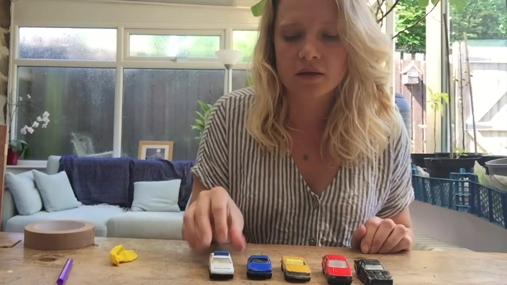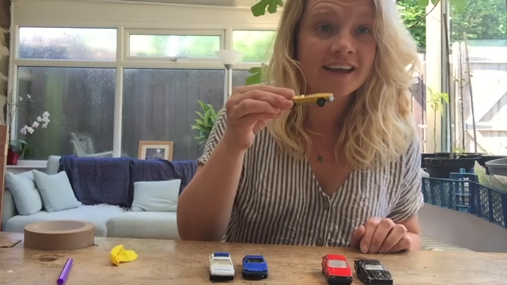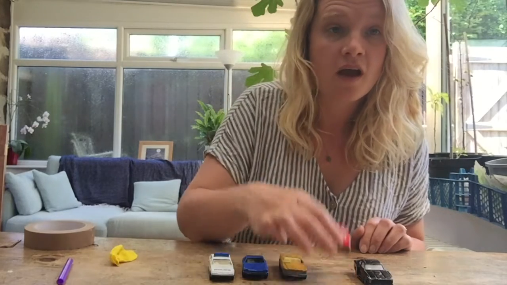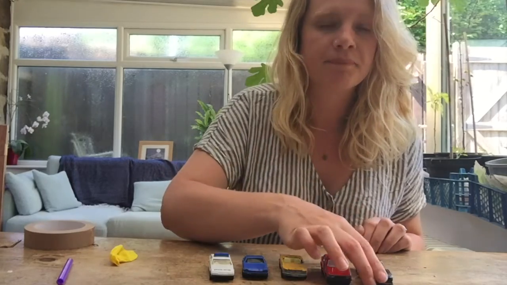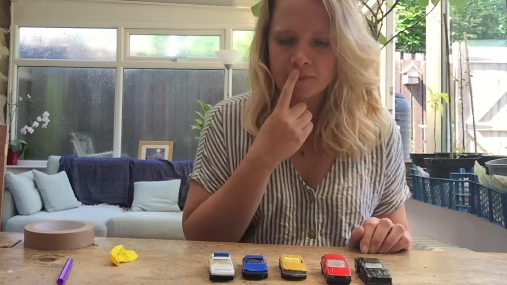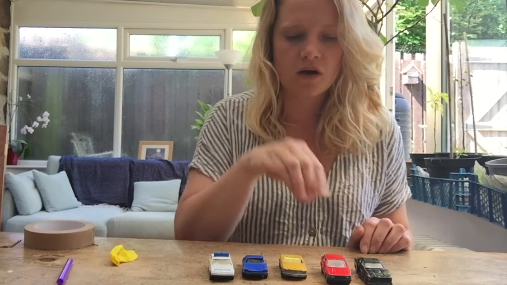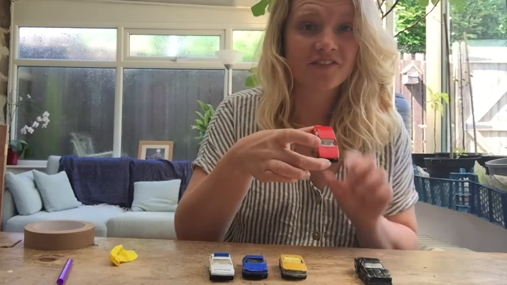White, blue, yellow, red and black. Which car shall I choose? I choose red. Red car.